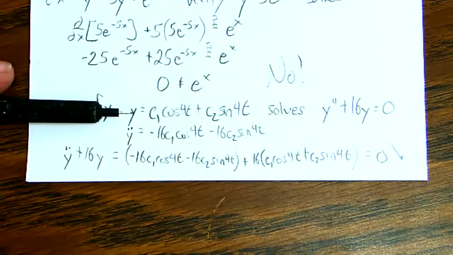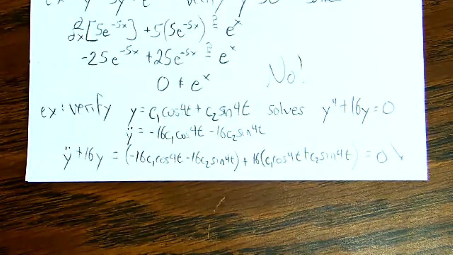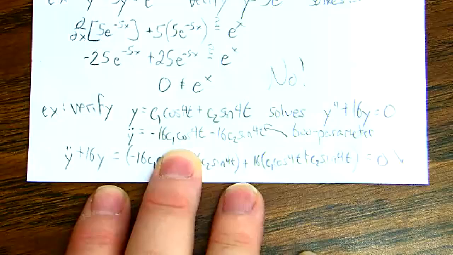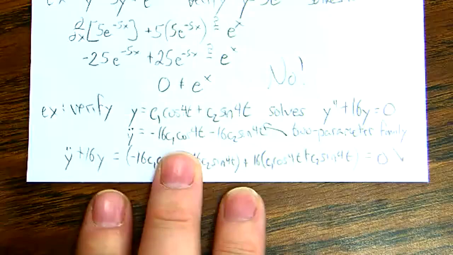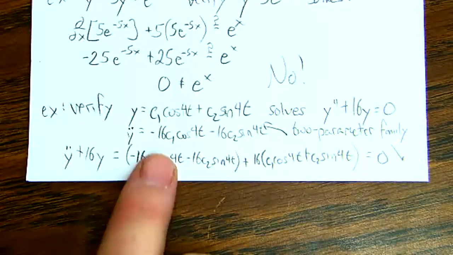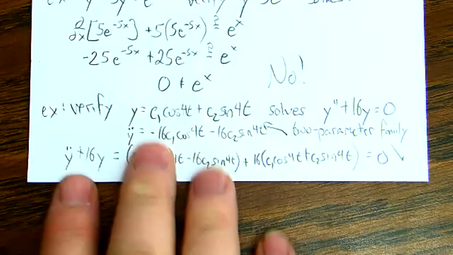This solution here, it has a C1 and a C2. We call this a two-parameter family of solutions, or a two-parameter general solution, because there are two things we don't know, C1 and C2.